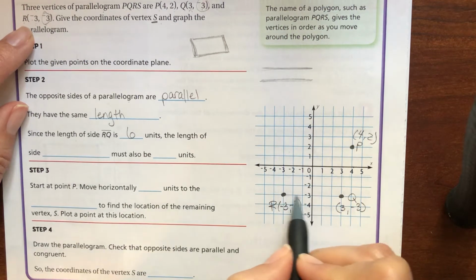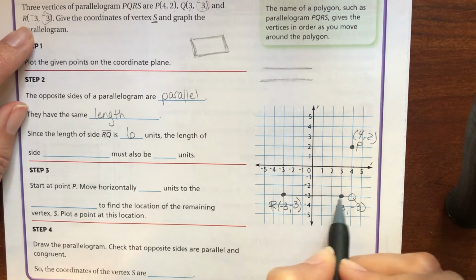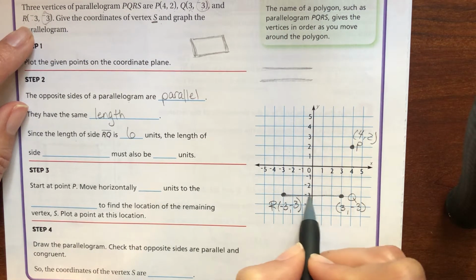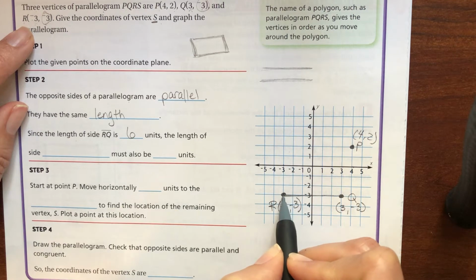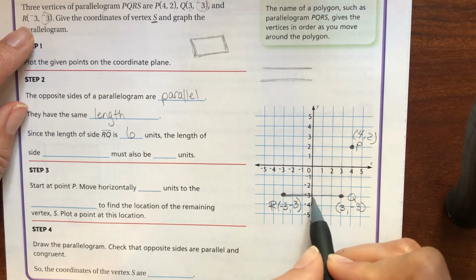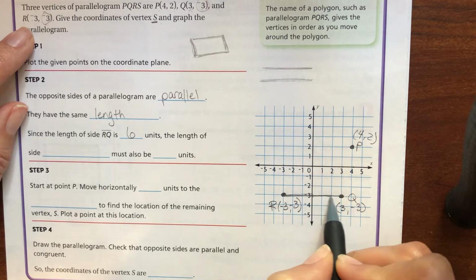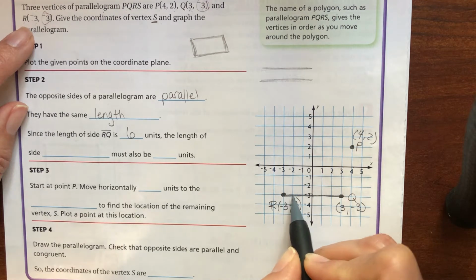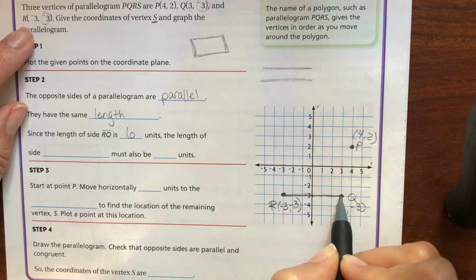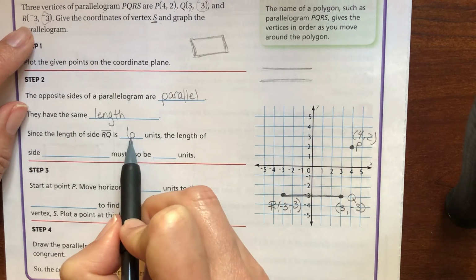So the distance from R to Q is 3. This is 3 spaces out from 0. This is also 3 spaces out from 0. So it's 1, 2, 3, 4, 5, 6 units across. That's where that 6 came from.